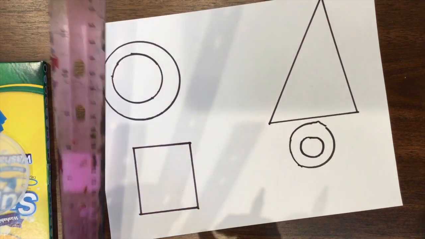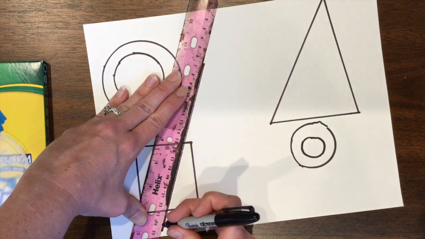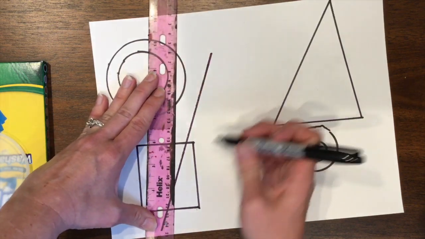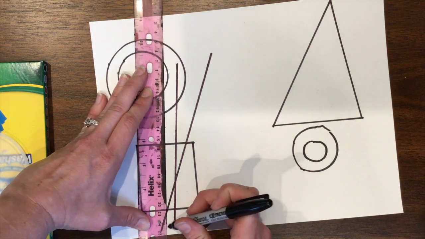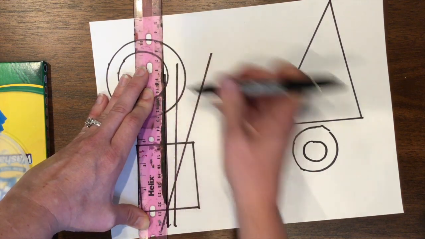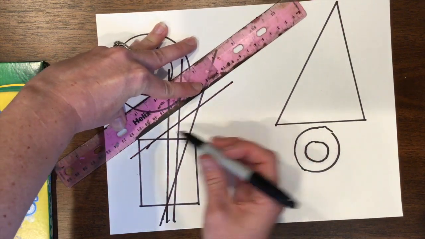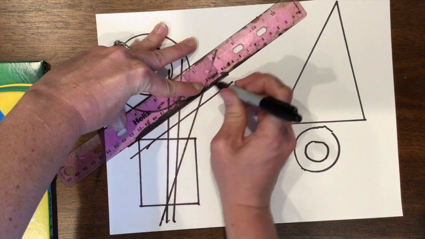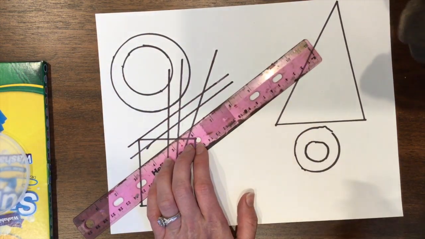And you can also use this ruler to make a bunch of different straight lines. So I'm just gonna make big straight lines overlapping each other. You can cross them. Remember all of the different shapes and lines that Vasily Kandinsky did.